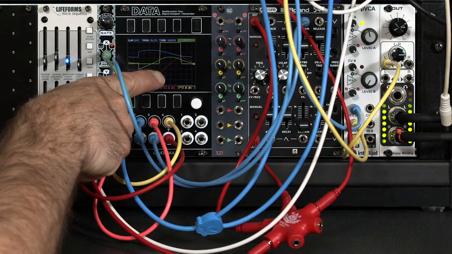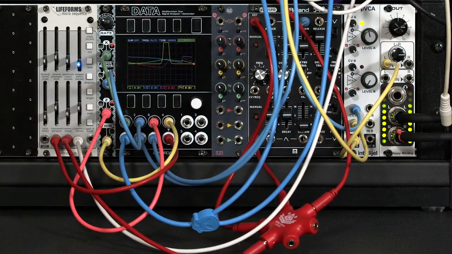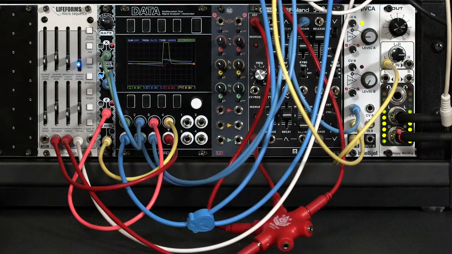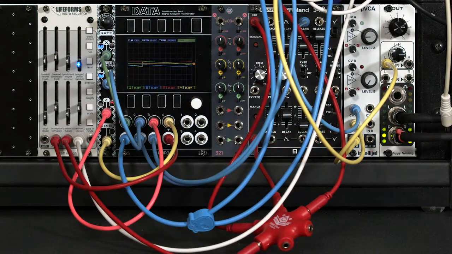Hear the filter rise during the attack phase while the gate is high, the trigger output of the Zlob. Let's go ahead and pull this down a little bit so we hear a little bit more of the VCA's envelope, while the other CVs randomly move in a nice chaotic fashion to change the timbre, the filter cutoff, and the mix between the oscillators.